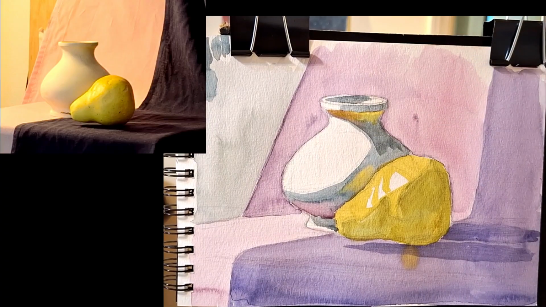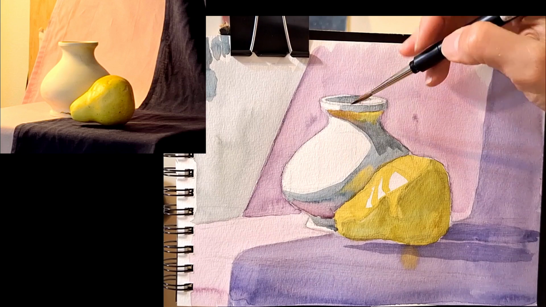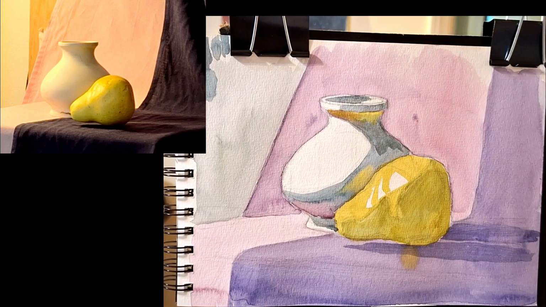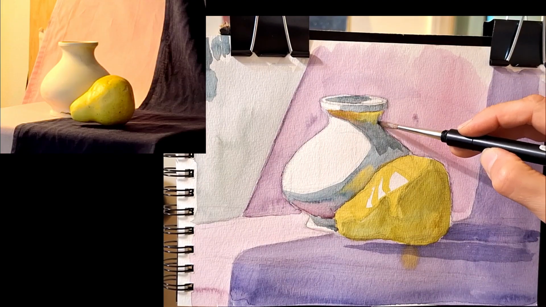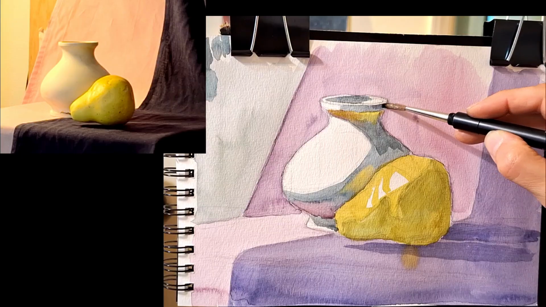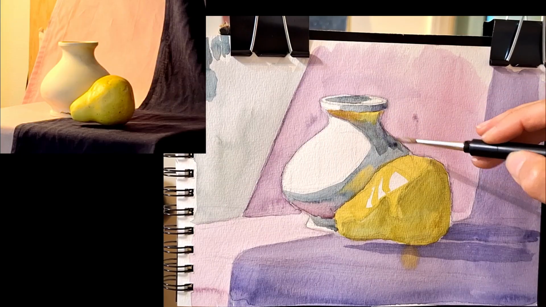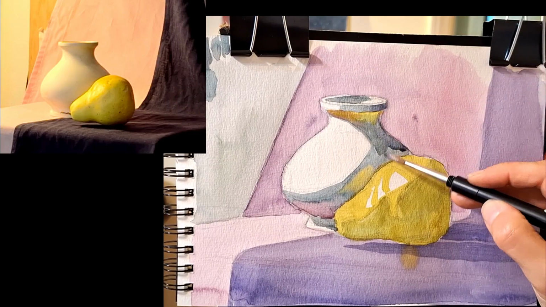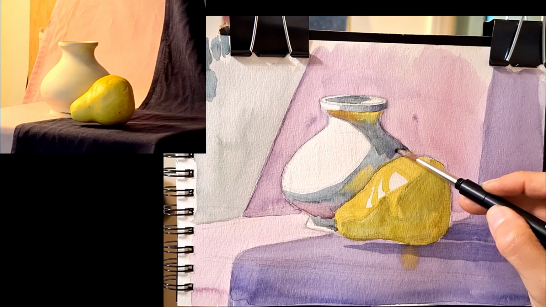Darker value. And now I'll pick up some of my purple and I'll already introduce it in here. Why not? Start pushing that value more toward the dark and the purple.